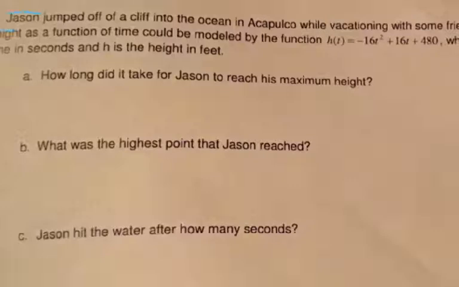Notice we're told we have this guy named Jason, and he's jumping off this cliff in Acapulco. And as he's jumping off, the height of Jason is determined by this quadratic here, h of t. Now, h is the number of feet high from the water, and the time is measured in seconds.